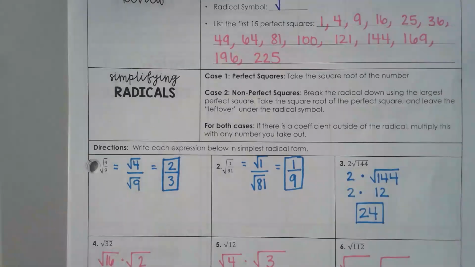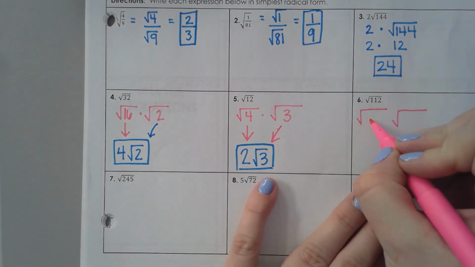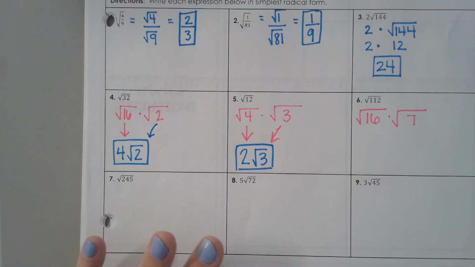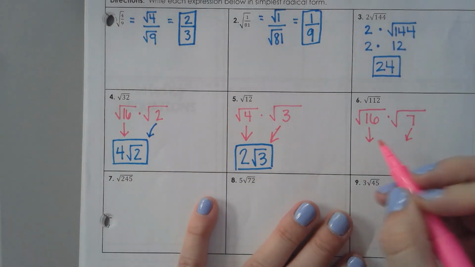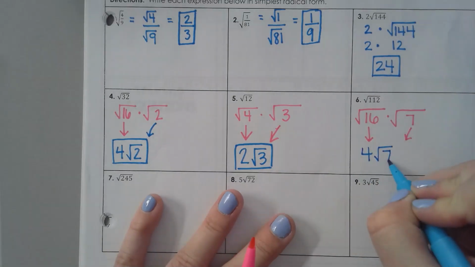So I'm going to rewrite the square root of 112 as the square root of 16 times the square root of 7. And what is the square root of 16? It is 4. Bring down the square root of 7.